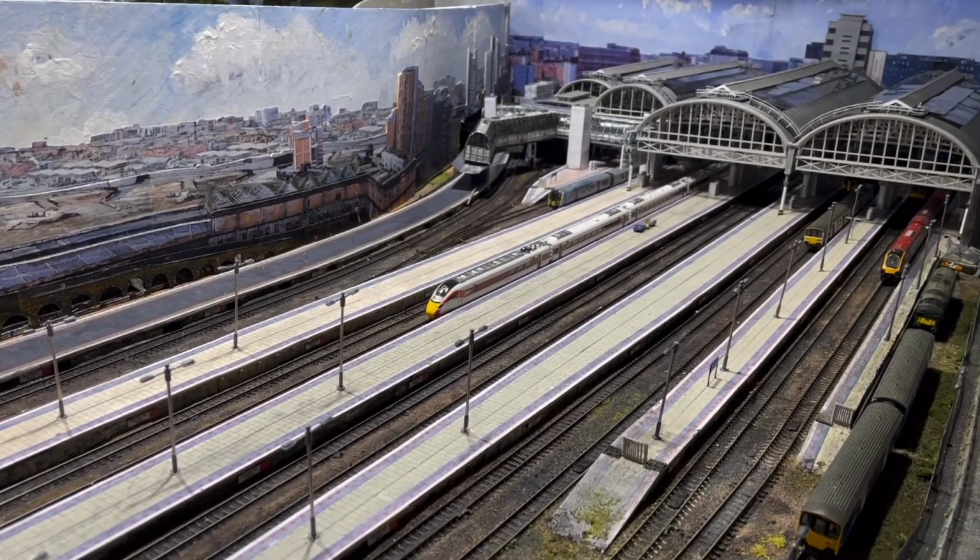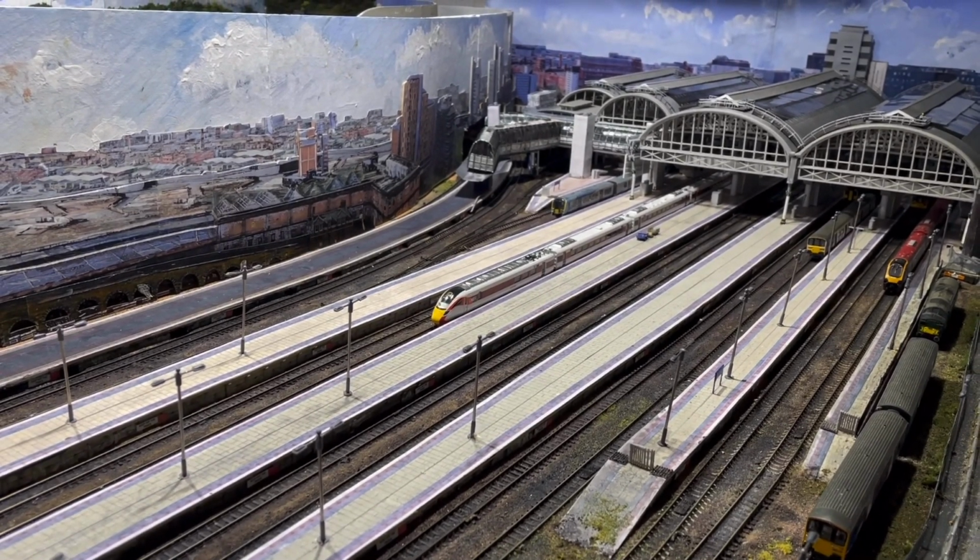I've started to fit the back scene down the side of Piccadilly Station, so stick around and all will be revealed.